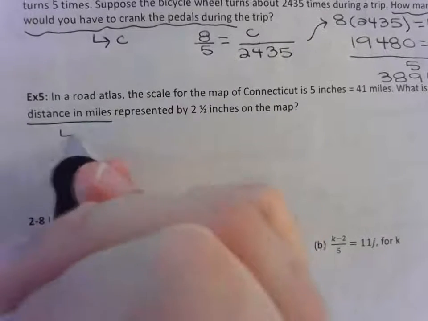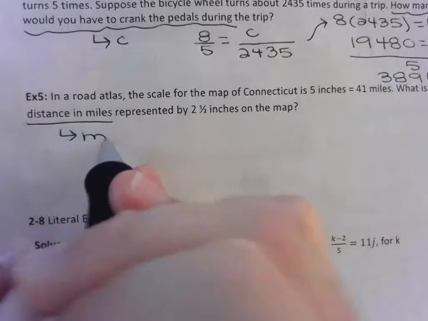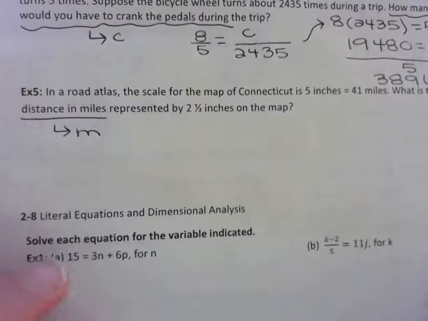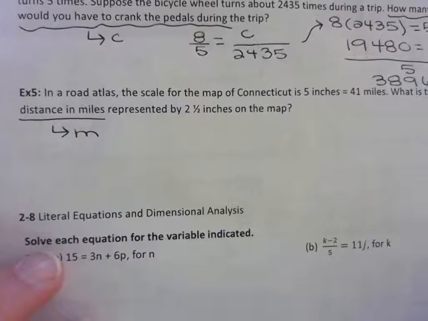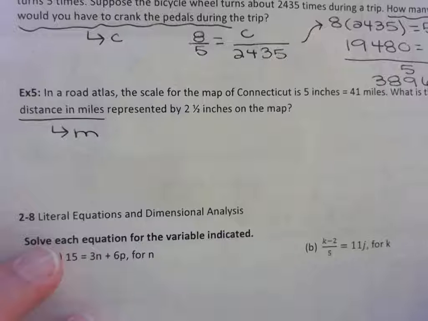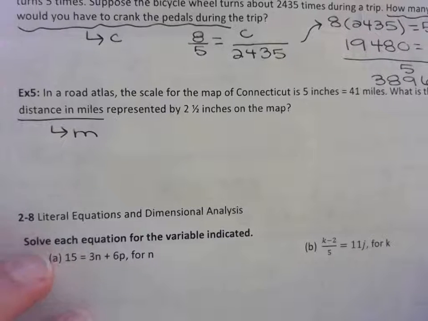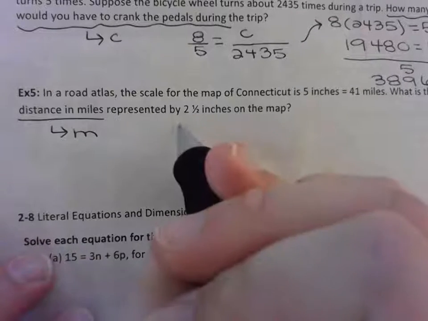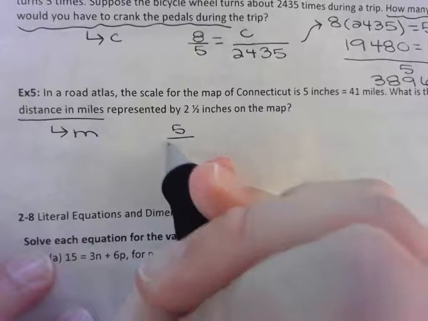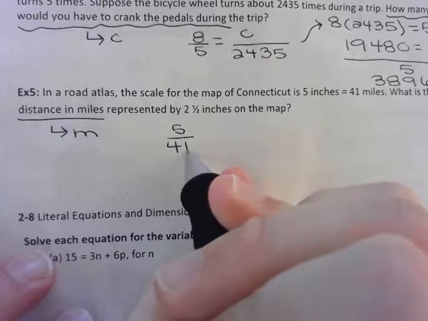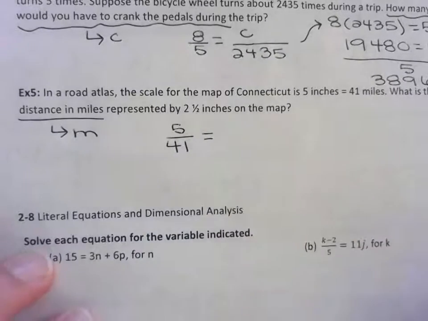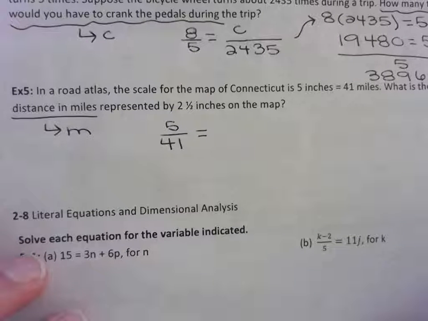So a good variable would be M, or D, whatever. So I want to know the distance in miles. That's my variable. As I read, what information do they tell me? 5 inches to 41 miles. It's my ratio.